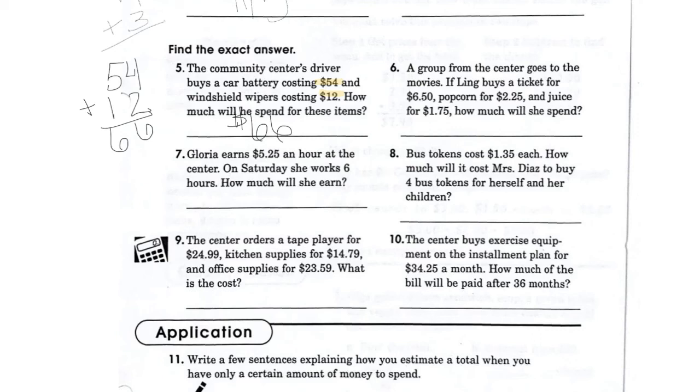Now, you are welcome to use your calculator on any or all of these problems. So you're going to pause the video now, and you are going to finish answering through question number 10. Remember, use your calculators if you need help.